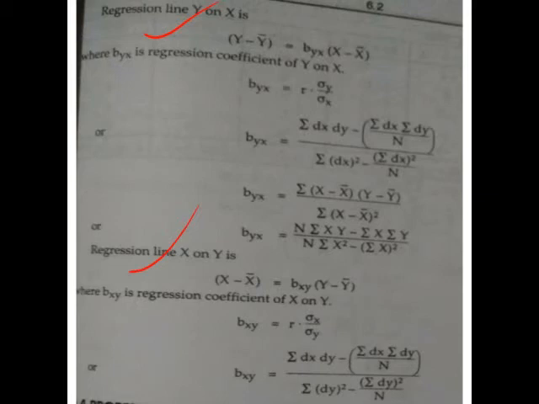For that we have the formula: y minus y dash is equal to byx into bracket x minus x dash. If you take the mean of y it becomes y dash, and the mean of x becomes x dash. So y minus y dash is equal to byx times x minus x dash.